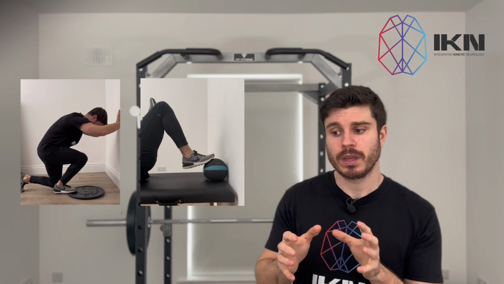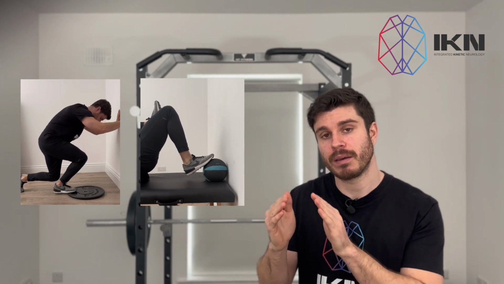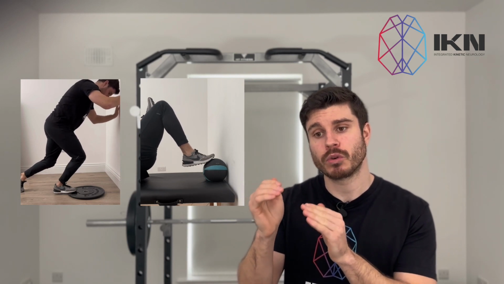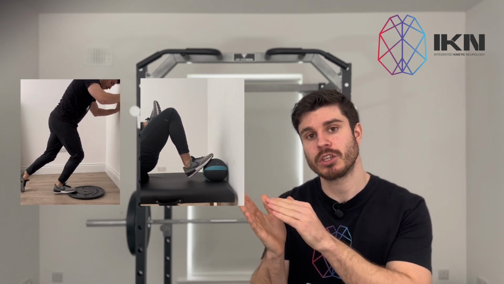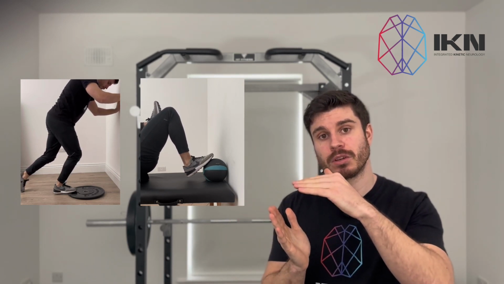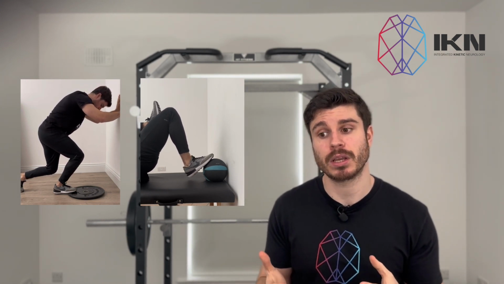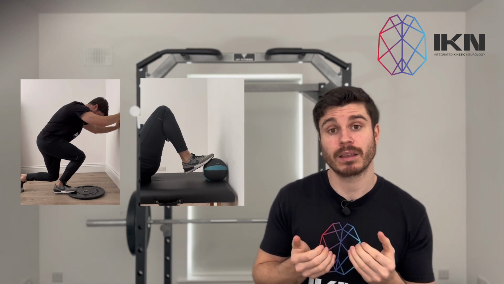So we're going to move from a flexed position at the knee and then extend the knee under load, but we're trying to prolong or delay that transition from flexion into extension of the knee, destabilizing that default pattern of extending too quickly.